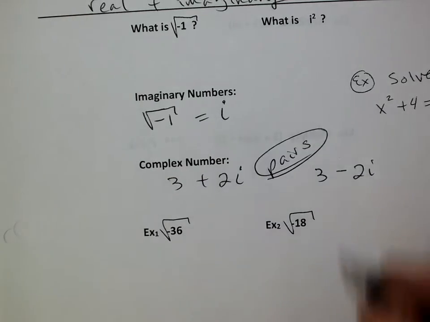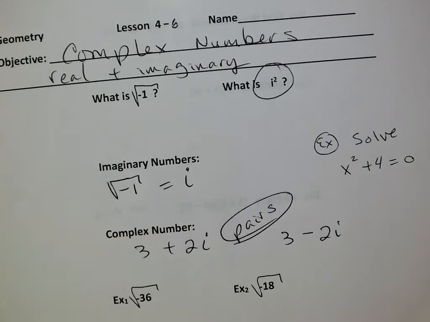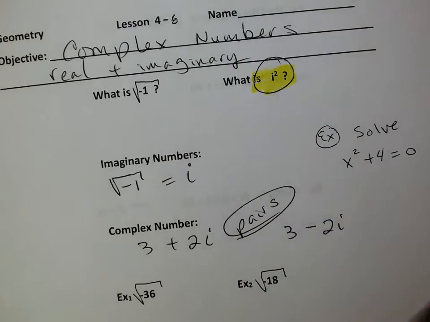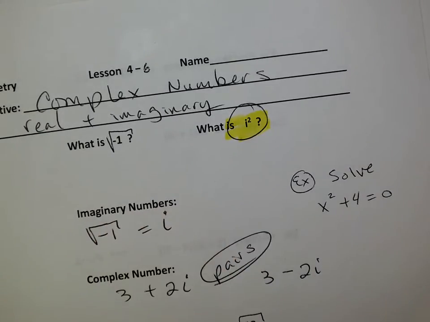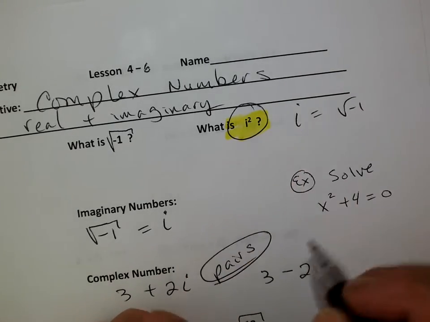So, now, what is i squared? You've got to know this. Because how does that electron come back and become real again? Well, when you square i, so if you have i is equal to the square root of -1, right?